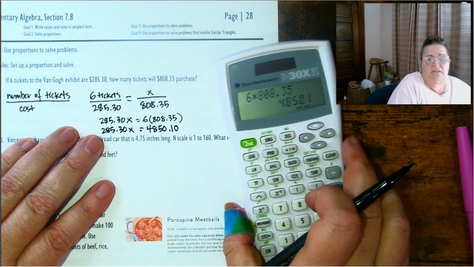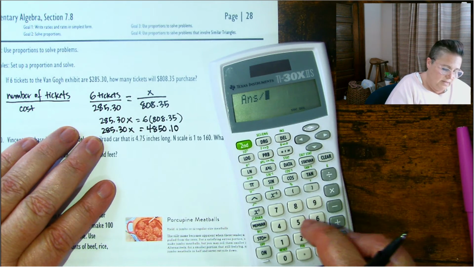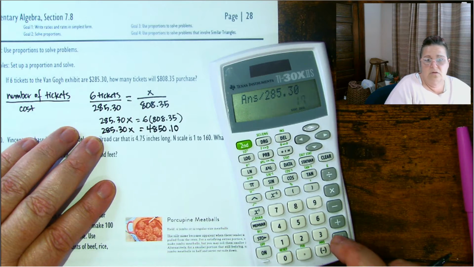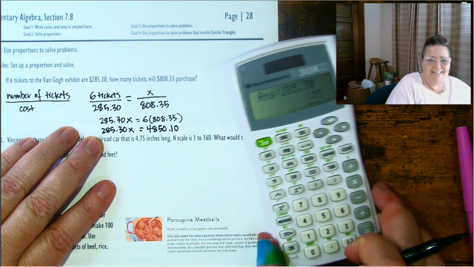Now, in order to get x alone, I'm going to divide this by 285.30 to get 17.